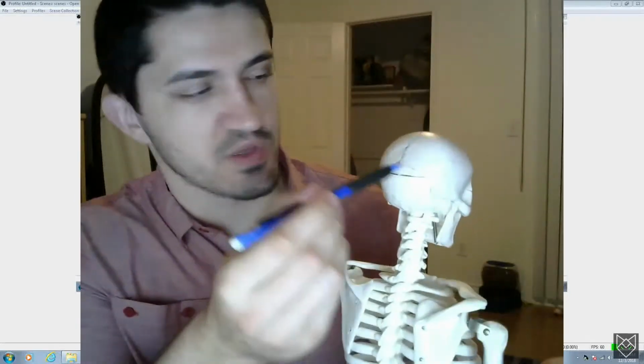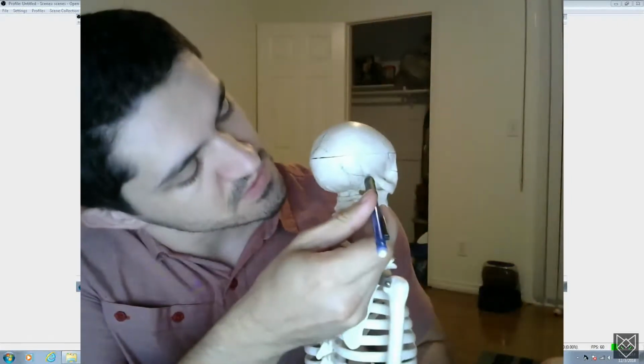For the posterior skull, we have the parietal, the temporal on the sides. We also have the occipital in the back, as well as the mandible can also be visible for this section.